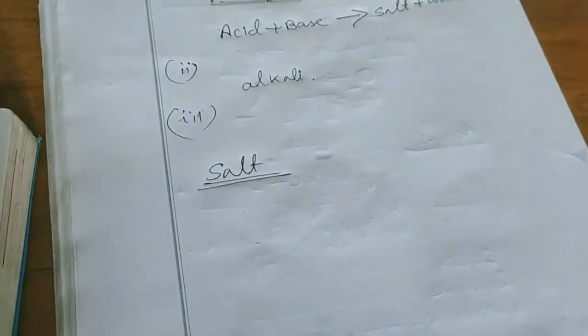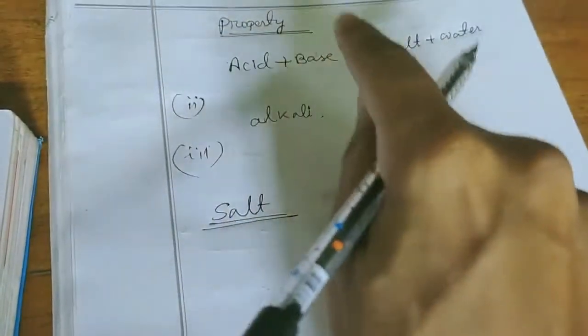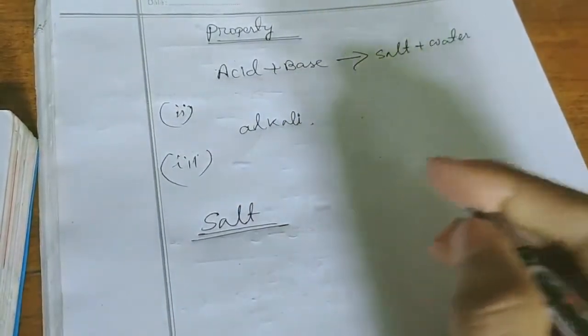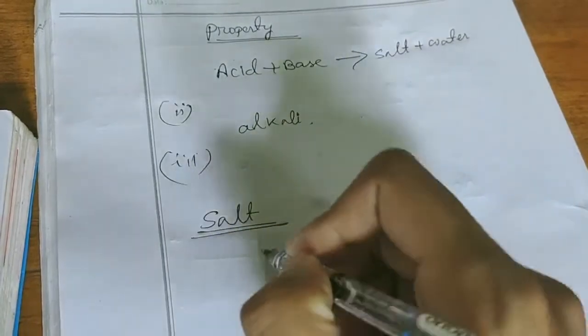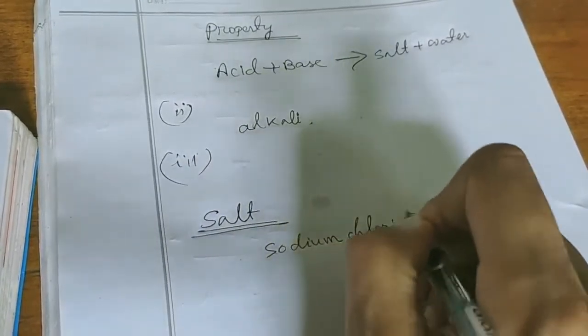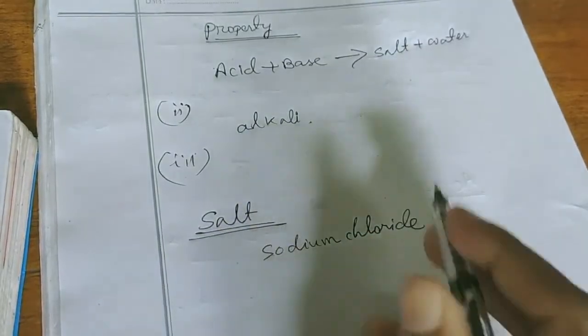Then salt, another substance, is salt. So when acid and base react, salt is formed. One main example of salt is sodium chloride, which is the table salt you use at home.